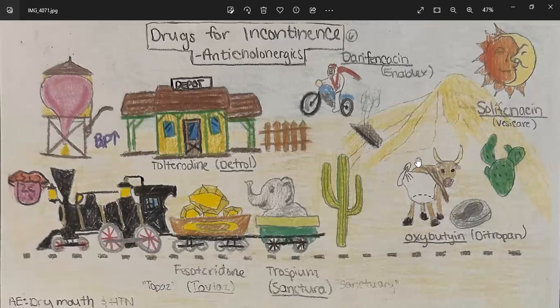So there's several drugs here. I'll start with our first one, oxybutynin. Again, I know I've used this a couple times, but it looks like ox butt. So we have an ox and his butt is forward. However, just remember the brand name, which is Ditropan. He's wearing a diaper, so diaper for Di, and he's next to a bedpan for Ditropan. So it's another way to remember it.